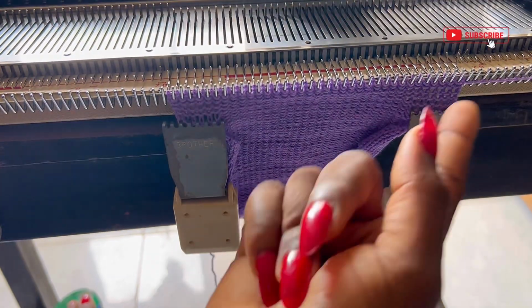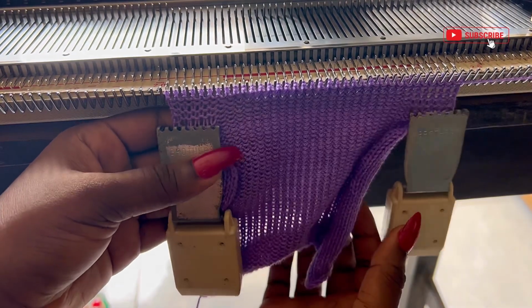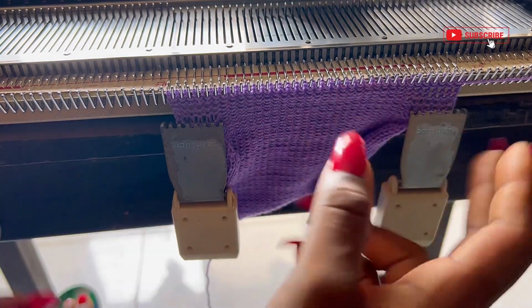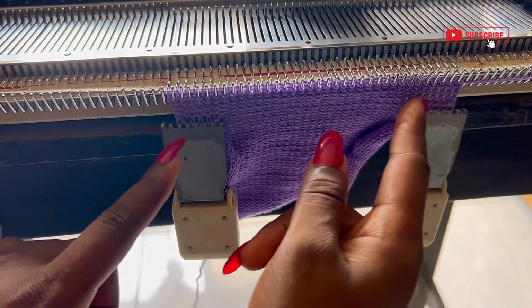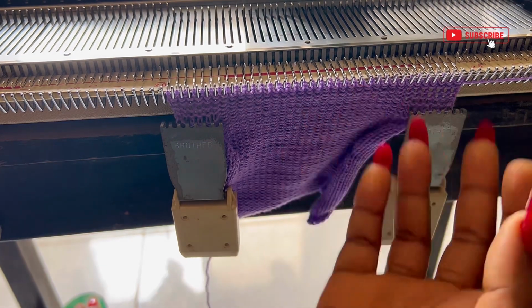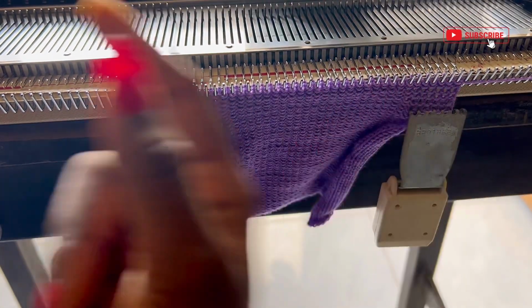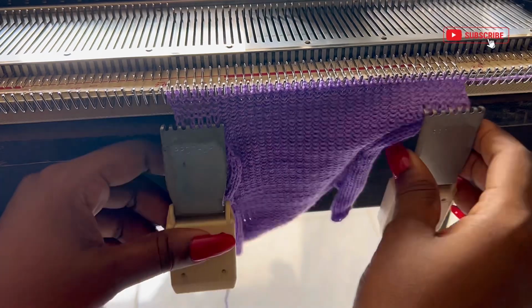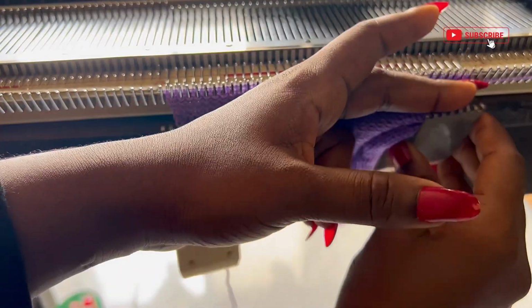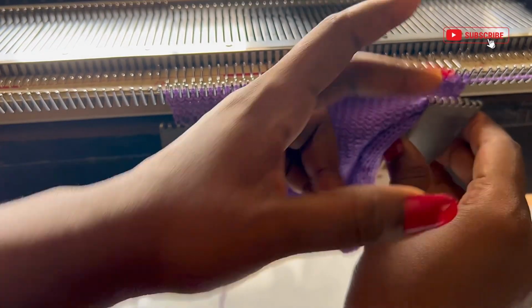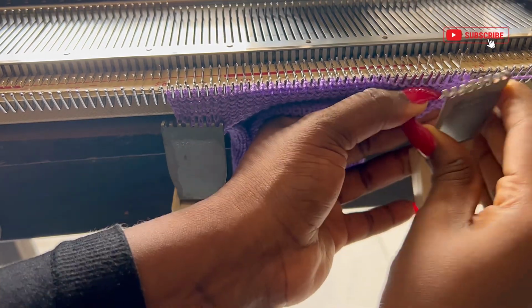So that is how you would increase multiple needles at a time. I use this multiple needle increase for when I knit pants or shorts for the crotch. If you have seen that video, you know what I'm talking about. So that is the second method I'm going to show you to increase for multiple needles.